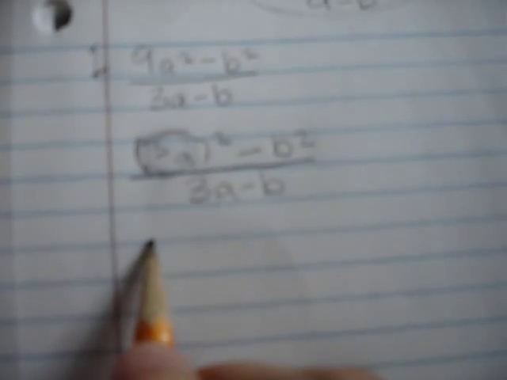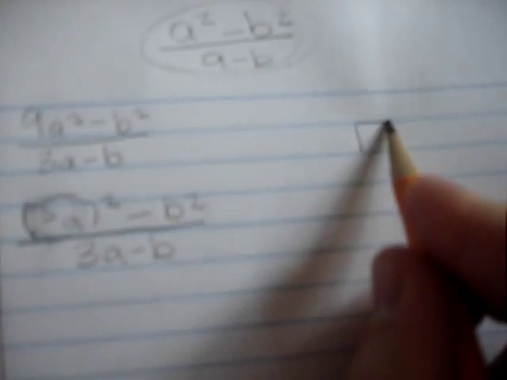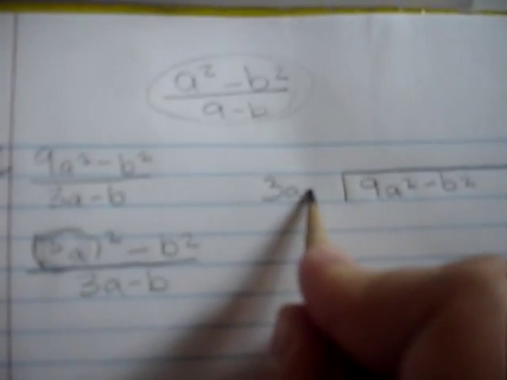Let me illustrate this for you. You remember when we divided something with long division? Remember how if you started out with, say, let's write this one, how you originally started out, 9a squared minus b squared, divided by 3a minus b. Remember how you had to write your zeros in there to kind of keep your place value organized?